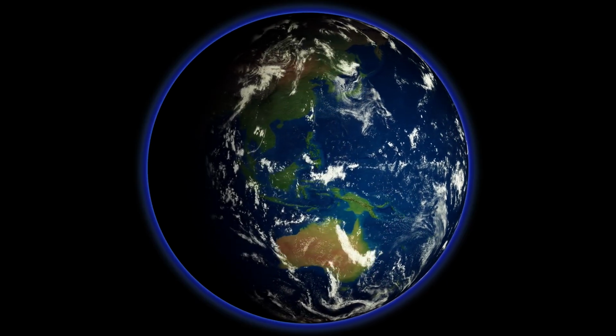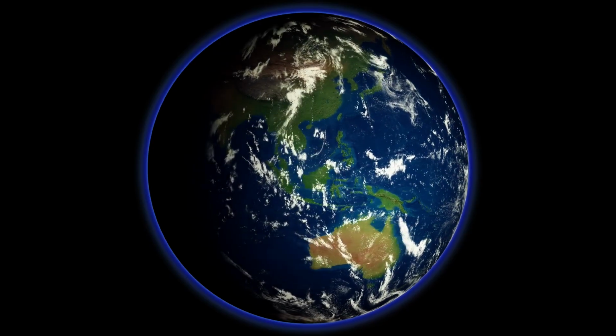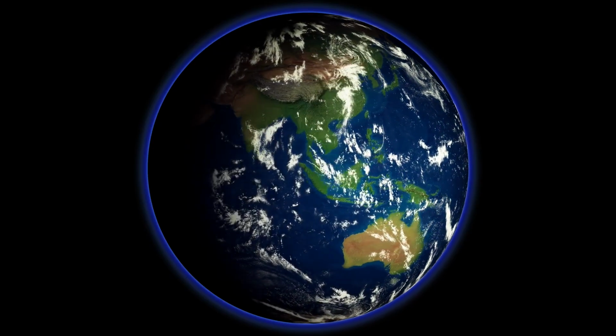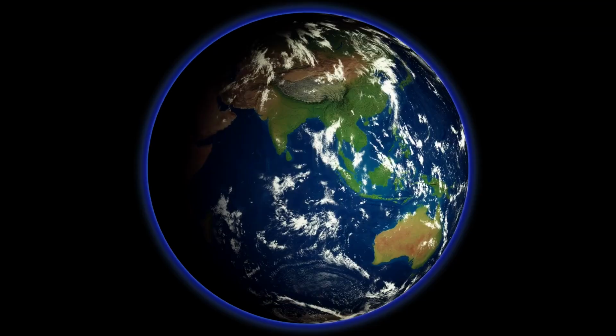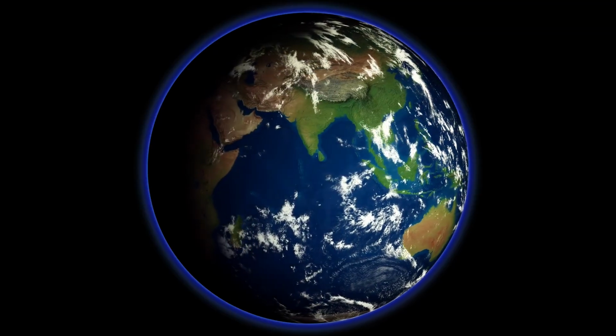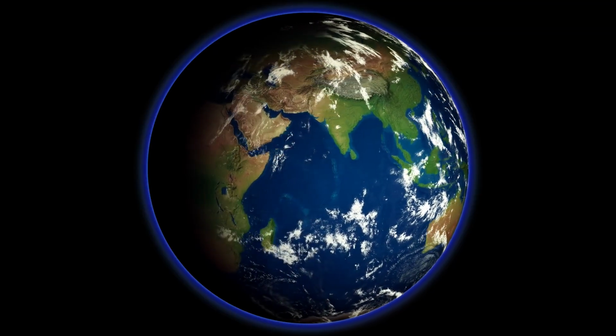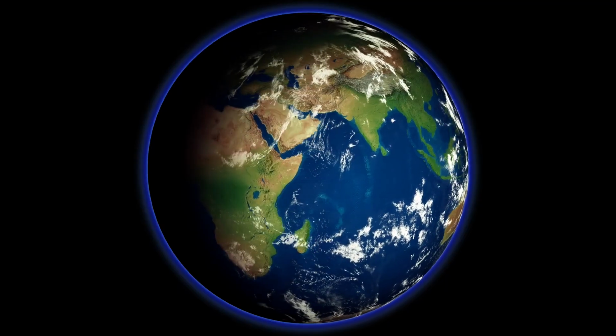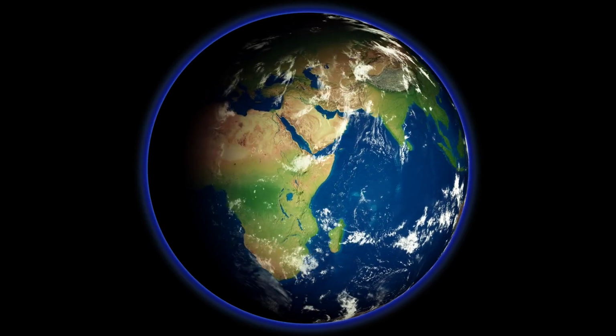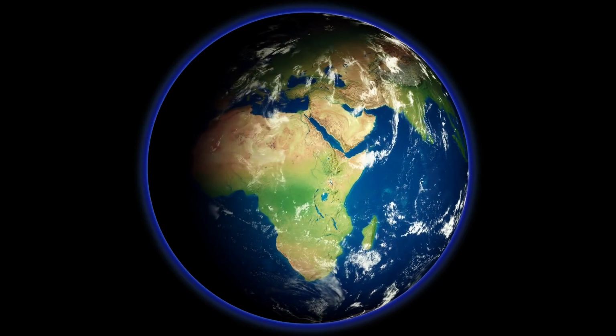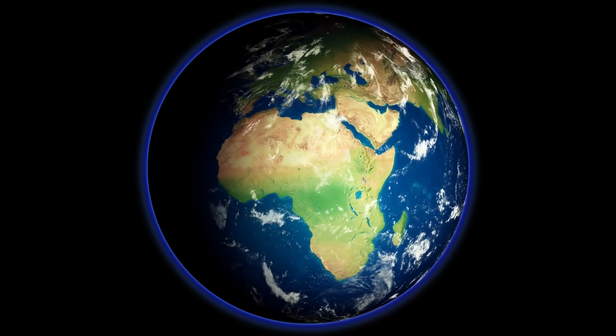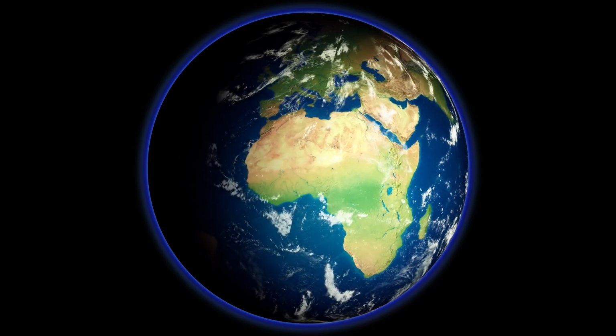In South Asia, the ocean is bordered by Pakistan, India, Sri Lanka, the Maldives, and Bangladesh. Southeast Asian countries like Myanmar, Thailand, Malaysia, Indonesia, and Singapore also have coastlines along the Indian Ocean. Finally, in Oceania, Australia borders the southern part of the Indian Ocean.